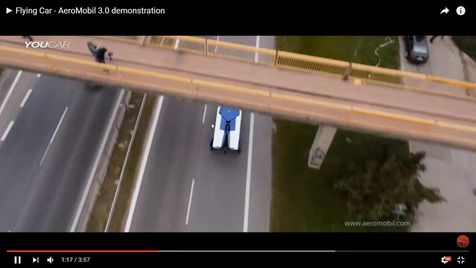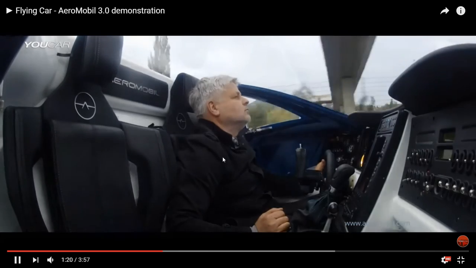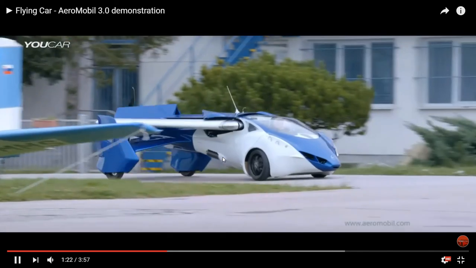As you can see, it's almost the same size as other cars.